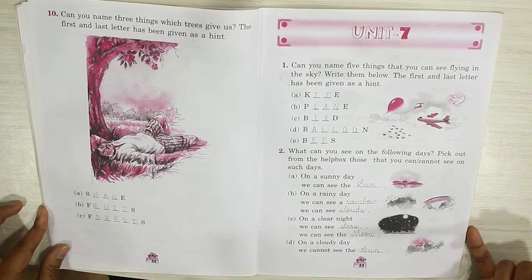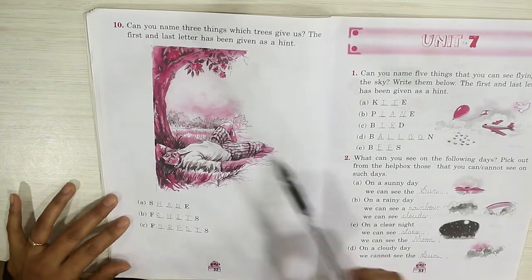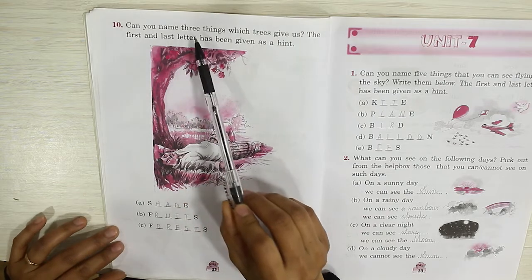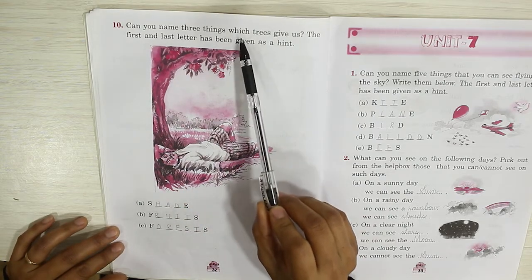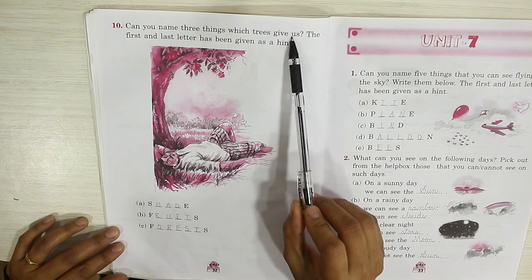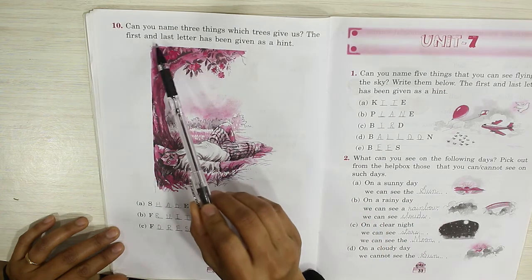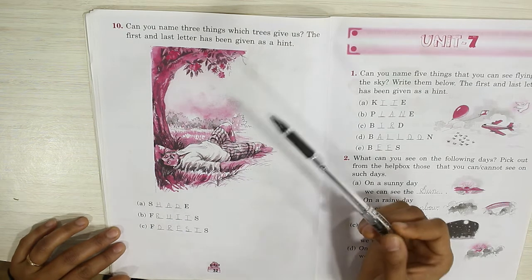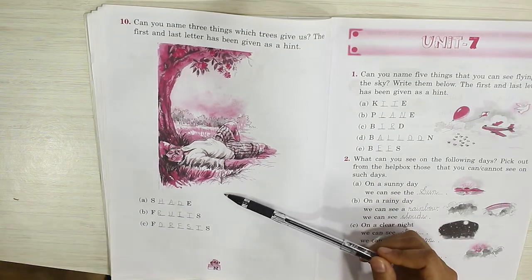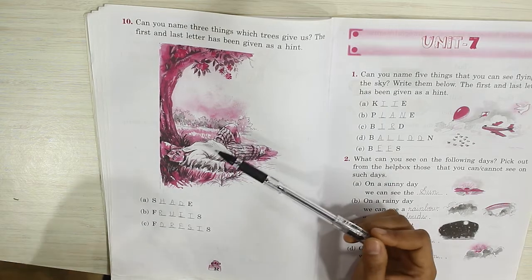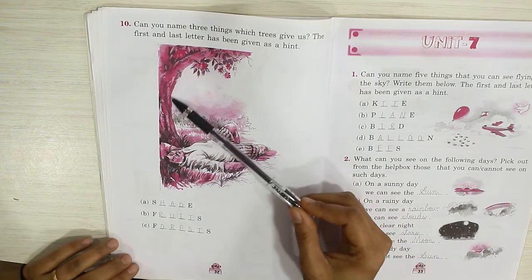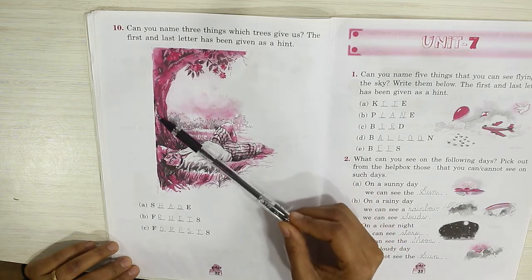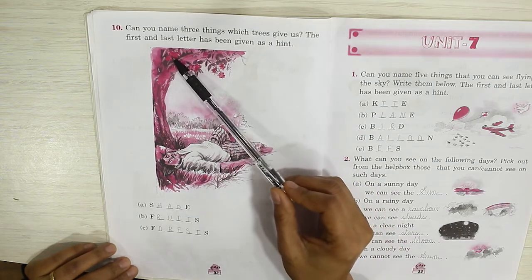The last question. Number 10. Can you name 3 things which trees give us? The first and the last letter has been given as a hint. Look at the picture carefully. As you can see here, this is a big tree. A big tree bears fruits also.